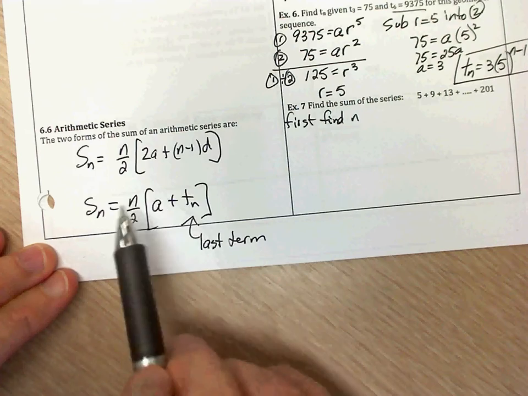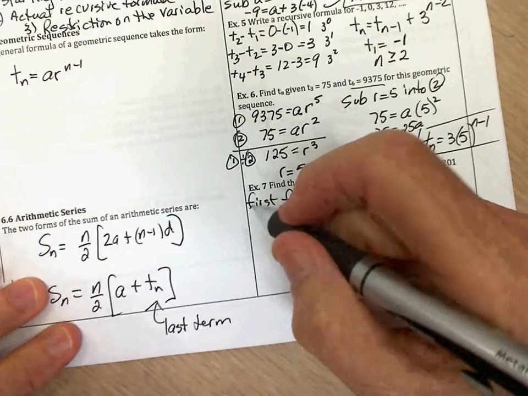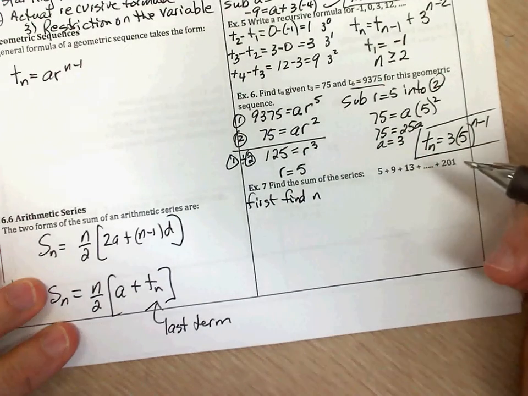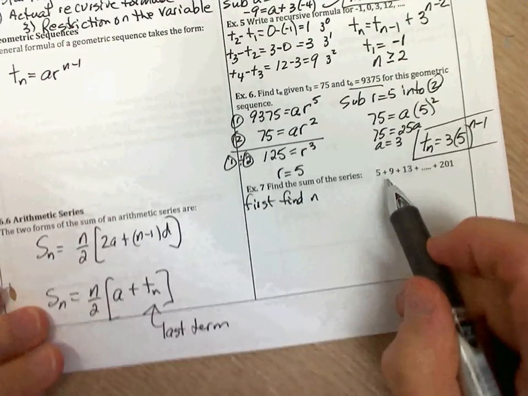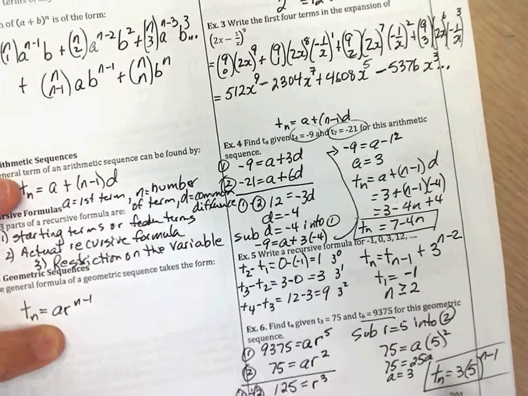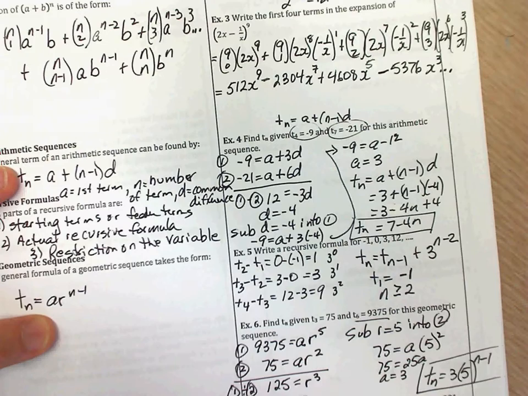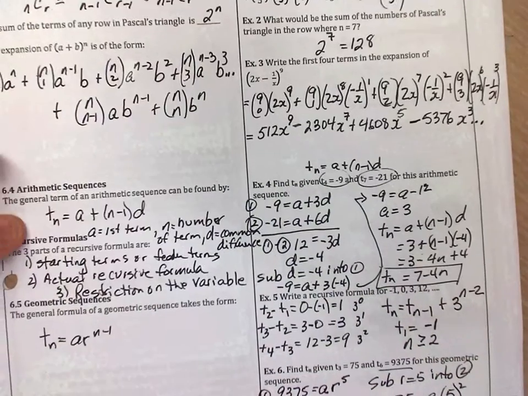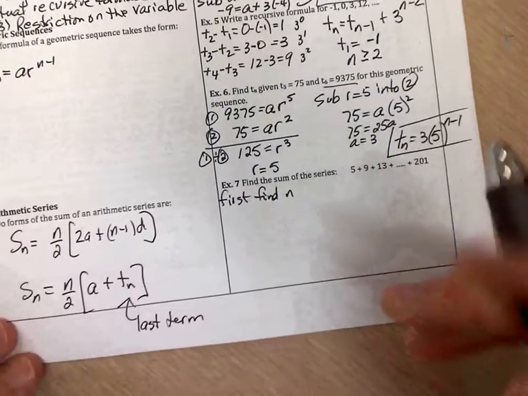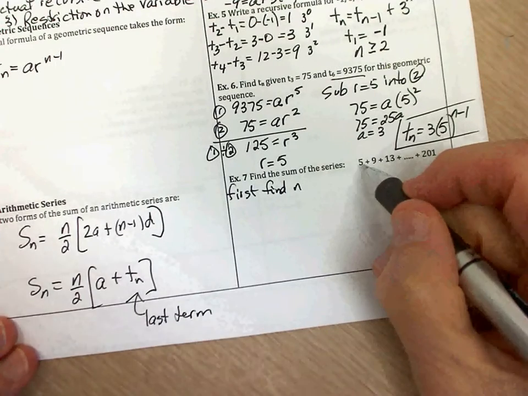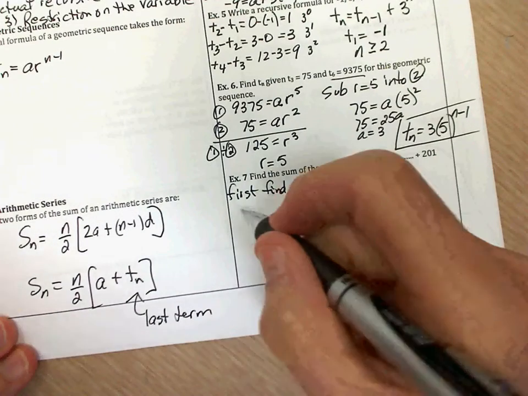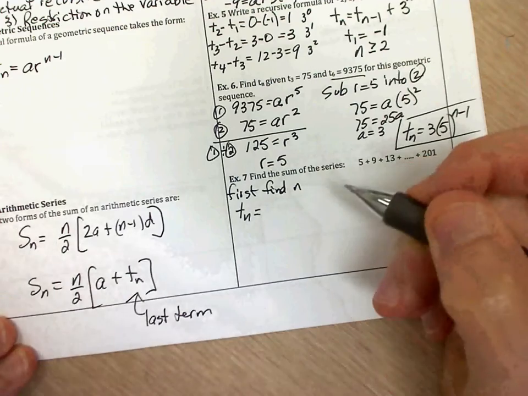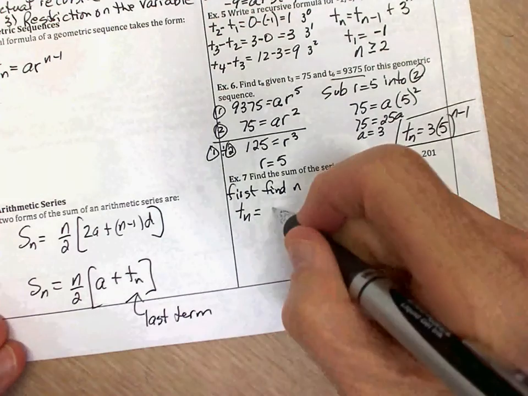So we are going to use, let's see, do we use this one or this one? Well, it looks like there is a common difference, so we're going to use the arithmetic series. So our common difference is 4 and A is 5. Okay, so Tn equals A plus n minus 1 times d.